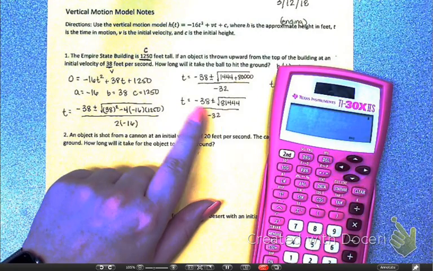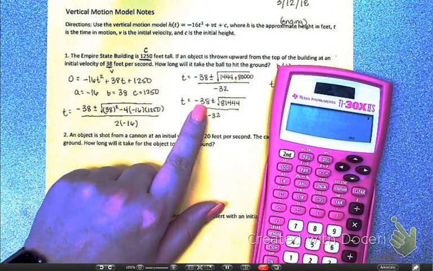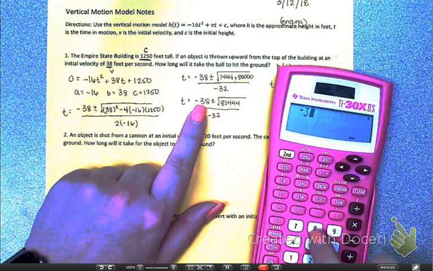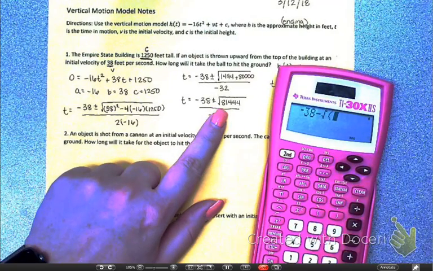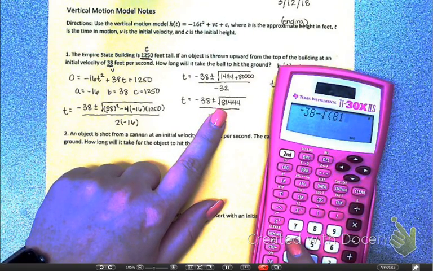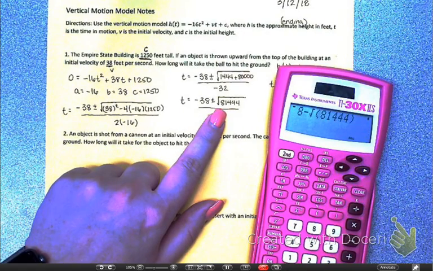Now let's do it again, but now we have the subtraction sign in between. So it's negative 38 minus the square root of 81,444. I'm going to press equals, divided by negative 32.